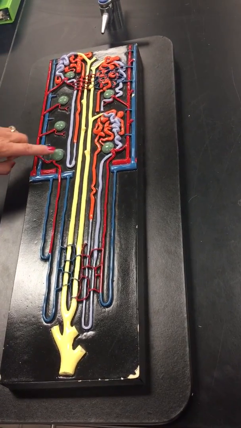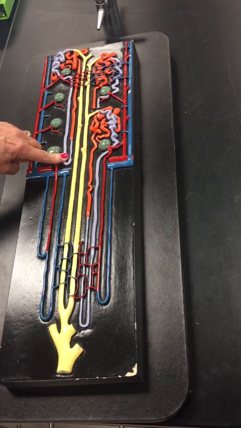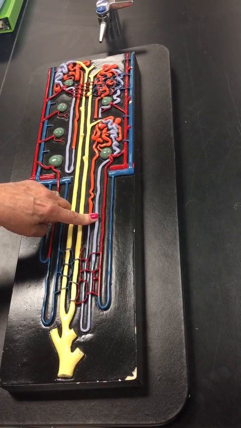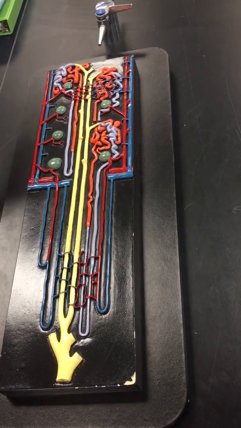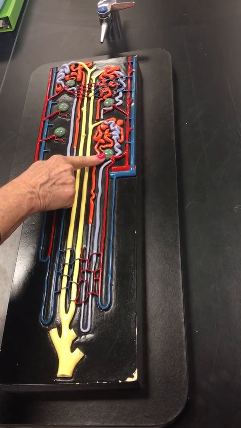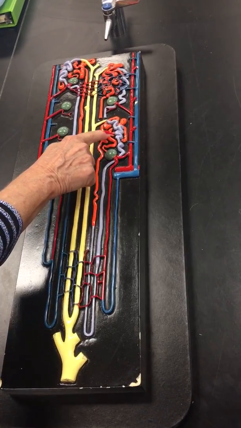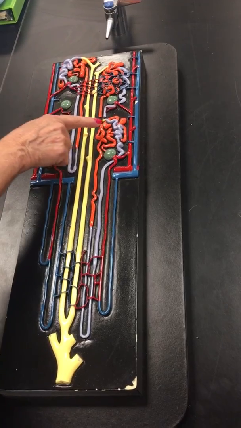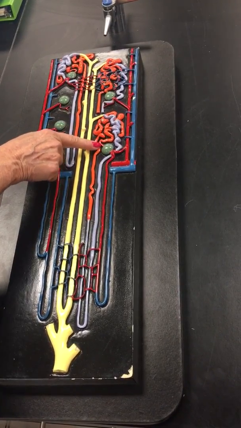If you look right here, I have a short loop cortical nephron. Here I have a long loop juxtamedullary nephron. On either of those, though, if you follow, here's the glomerulus. The orange represents the proximal convoluted tubule. It's not as easy to see, but then it goes down here.